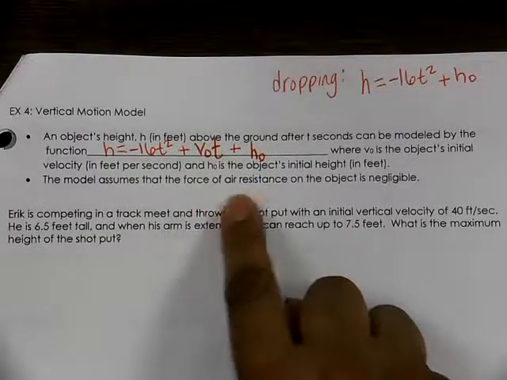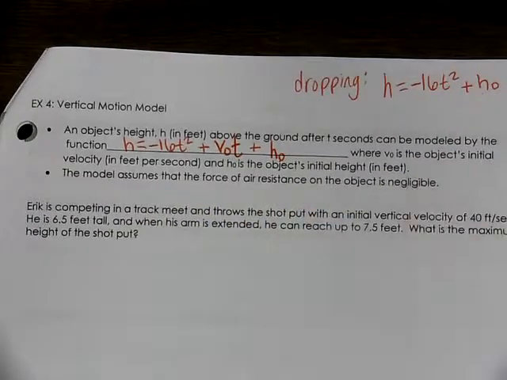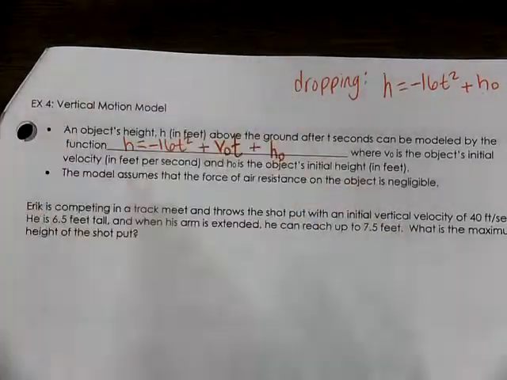It does say the model assumes the force of air resistance on the object is negligible. That just means if it's a super windy day or something, there can be factors, of course, that slightly make this different. But let's go ahead and try an example here.